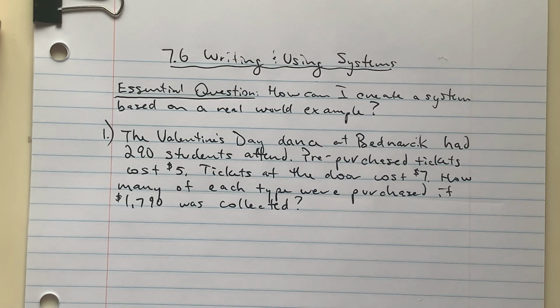The Valentine's Day dance at Benarsic had 290 students attend. Pre-purchase tickets cost $5. Tickets at the door cost $7. How many of each type were purchased if $1,790 was collected? So you may need to take a second or two to write this down. If you need to pause it and go ahead and write it down, that's fine.